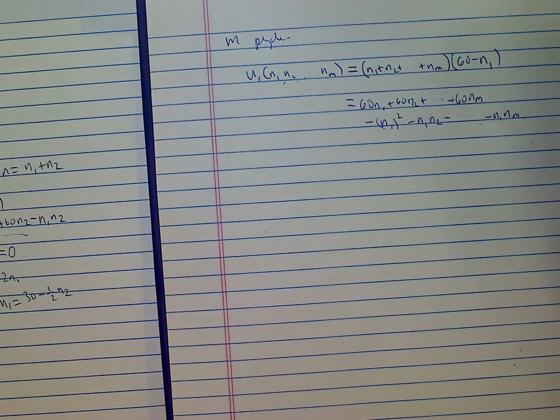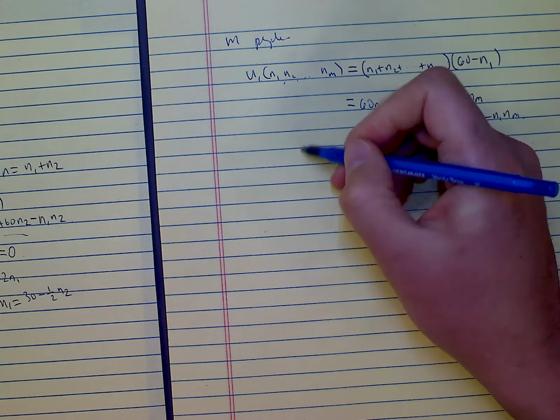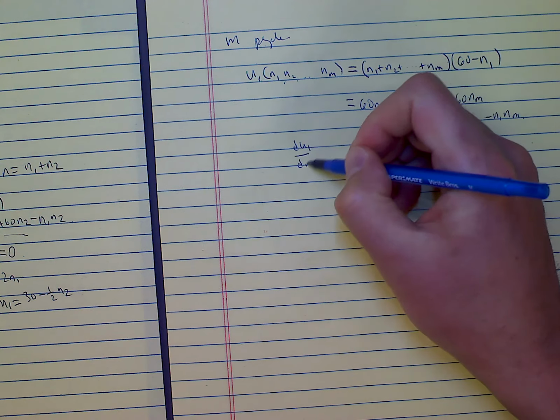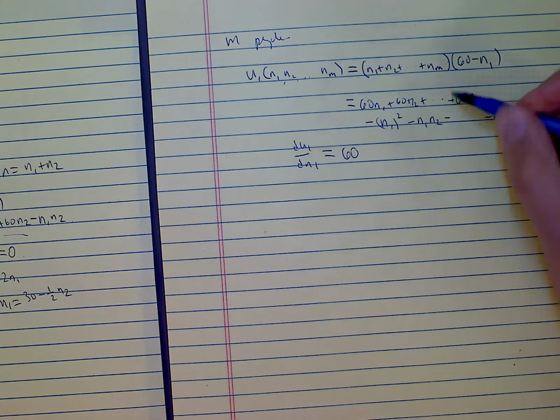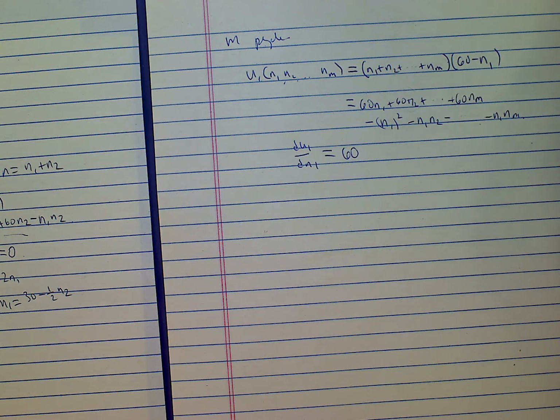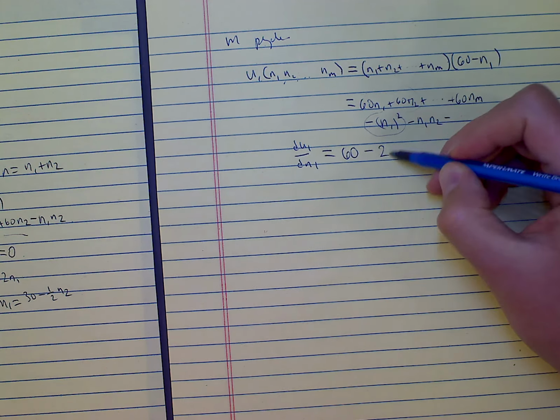Now, how do I find the optimal n1? I'm choosing n1 here, on person 1. So how do I do it? Take the derivative with respect to n1. What's the derivative of this with respect to n1? Just 60. The derivative of this with respect to n1? 0, so these are all zeros. What's the derivative of this with respect to n1? Minus 2n1.